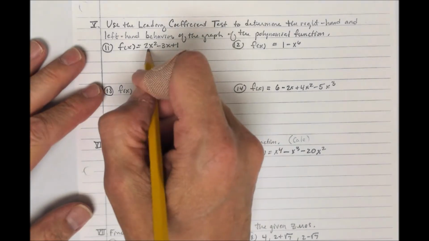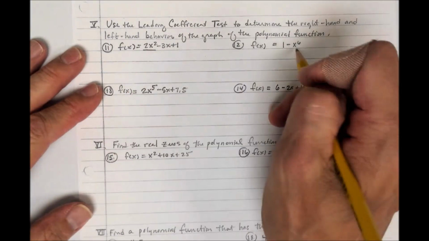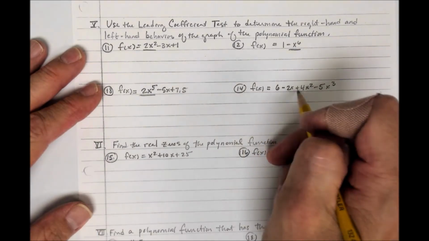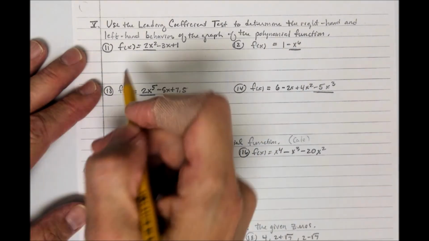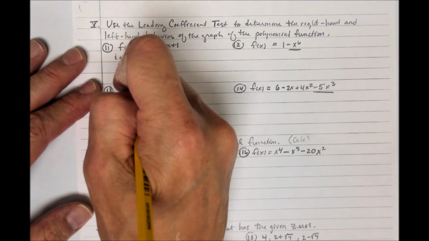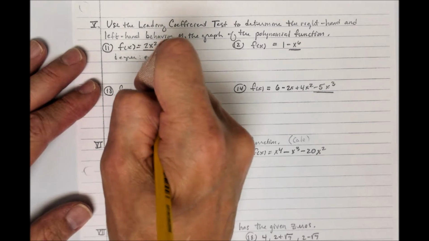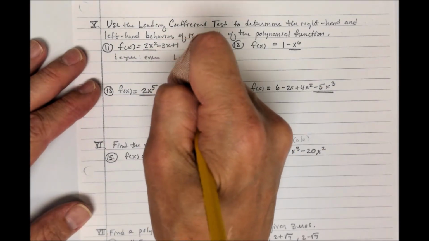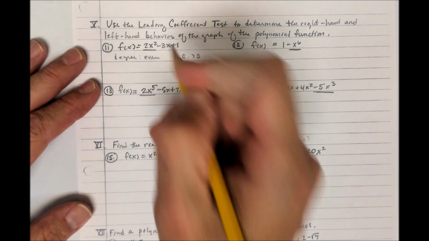Alright, so I look for the highest degree term in each one of these. There it is. This is the highest degree term. My degree is even. It's 2. And my lead coefficient is greater than 0. It's also 2.